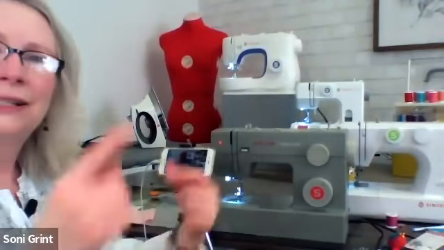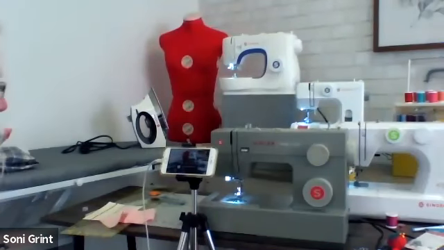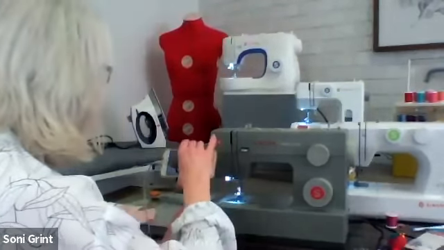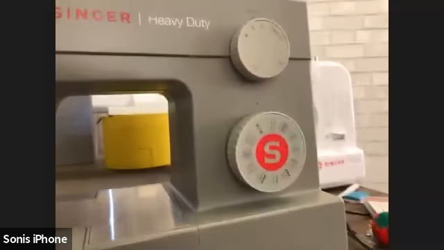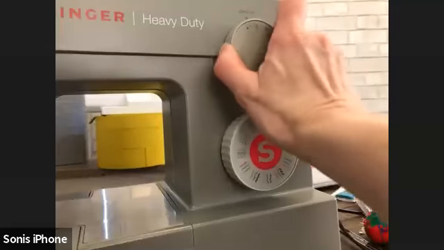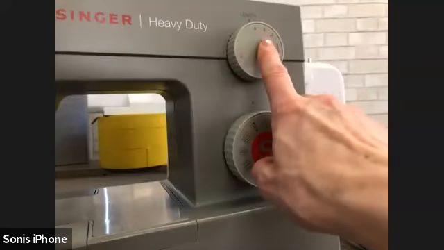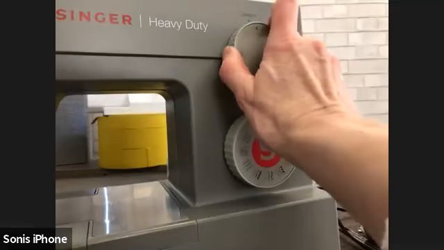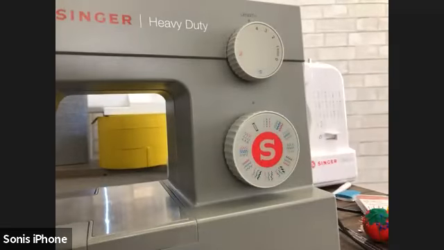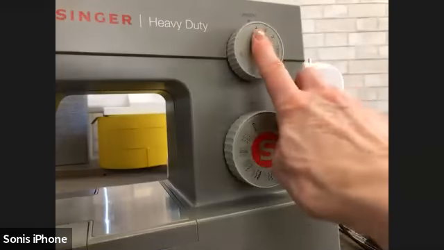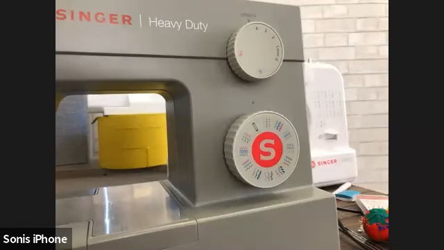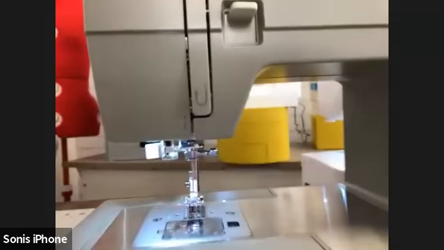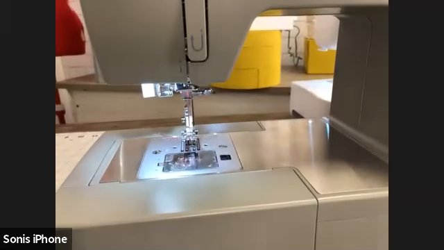And the first way, so now let's go back to the iPhone. The first way is going to be with a very long straight stitch. Whatever your machine's longest length of straight stitch is, that really is what you want. Some of you it may be 3, some of you it may be 4, some of you it may be 5, but that is actually what we're looking for.